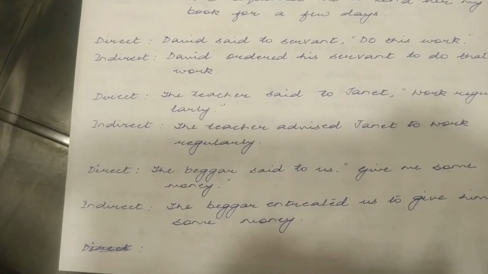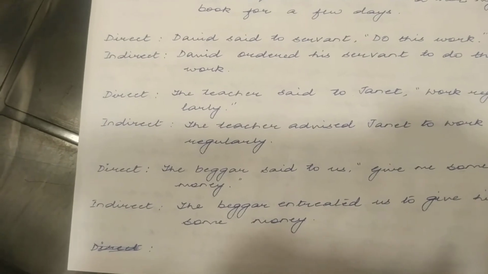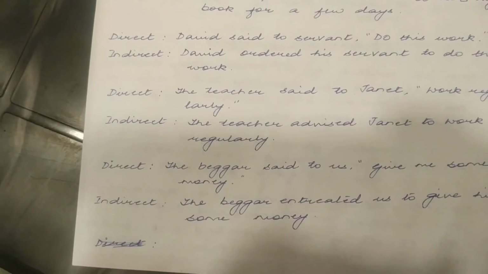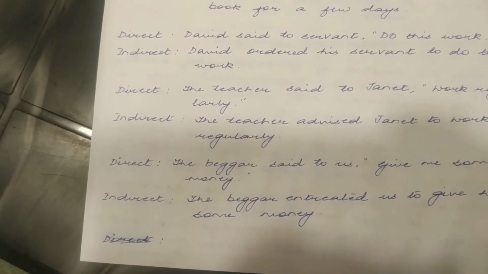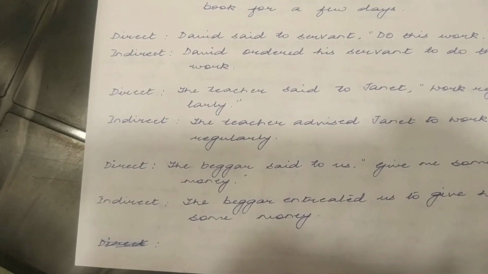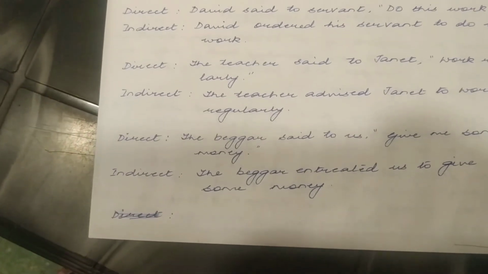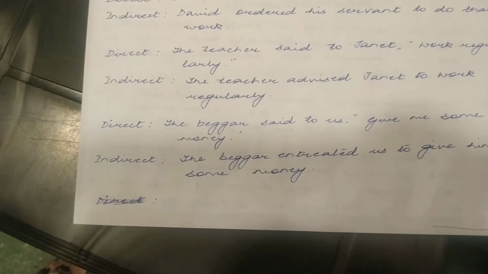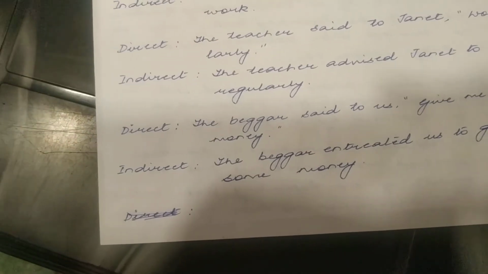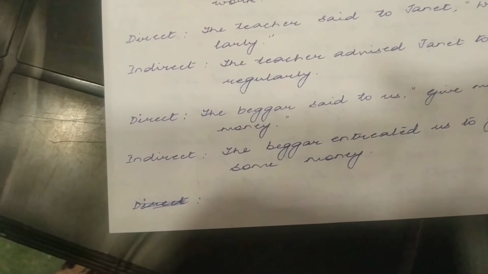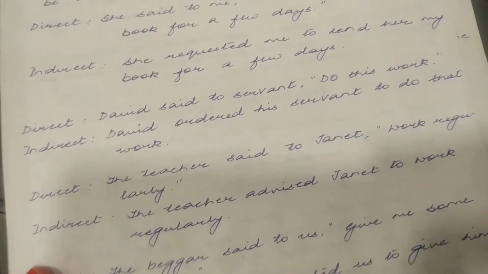In direct speech, the teacher said to Janet, comma, inverted commas begin, work regularly, full stop, inverted commas close. In indirect, we say, the teacher advised Janet to work regularly. The next example we have in direct speech, the beggar said to us, comma, inverted commas begin, give me some money, full stop, inverted commas close. In indirect, we say, the beggar entreated us to give him some money.